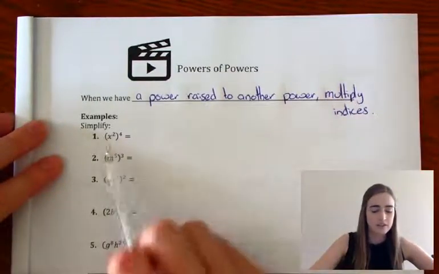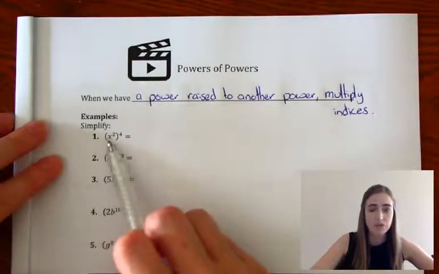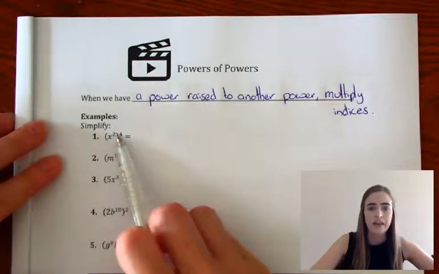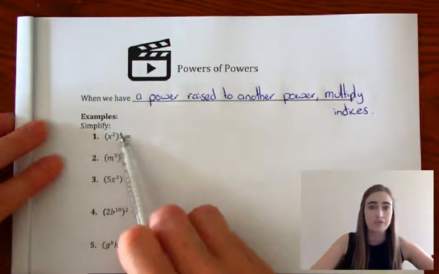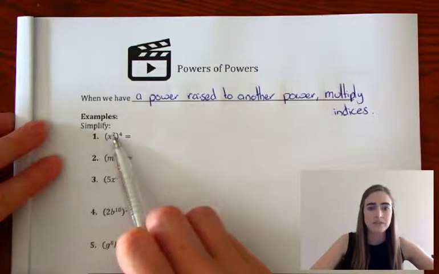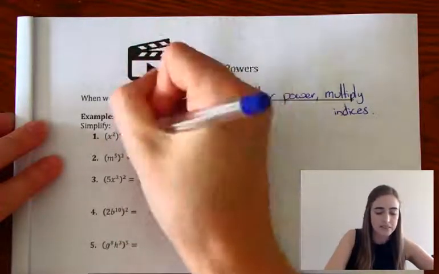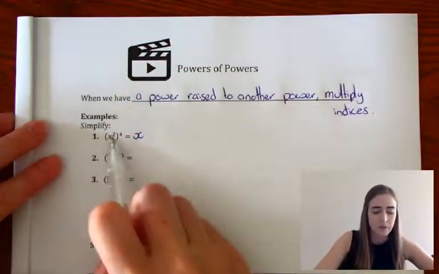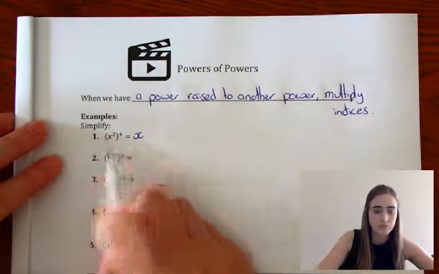Right, so what that looks like is, for example, if we've got this power here, we've got x to the power of 2, and then that whole thing is to the power of 4. So what we're going to do here is we're going to multiply those two numbers together. So the base number stays the same, it stays as x, and then we're going to multiply these together. So 2 times 4 will give us 8.